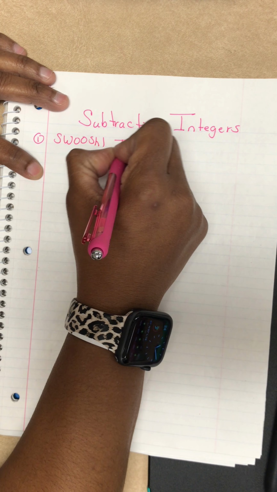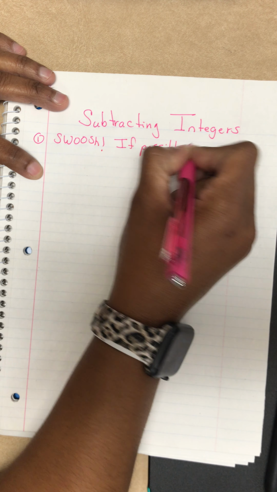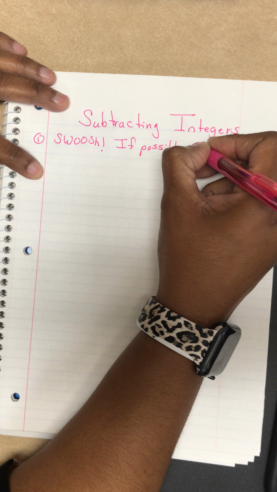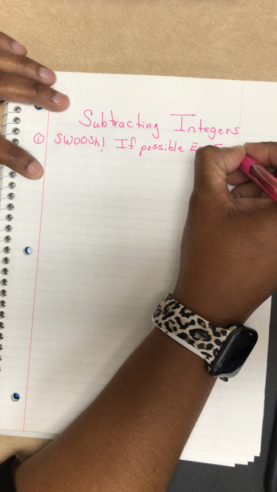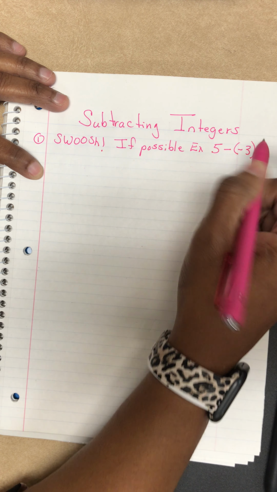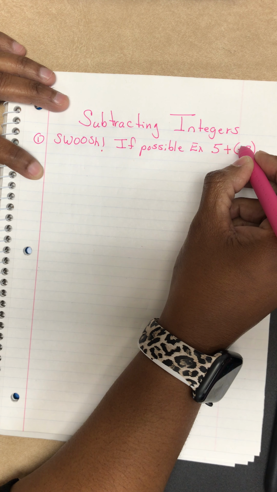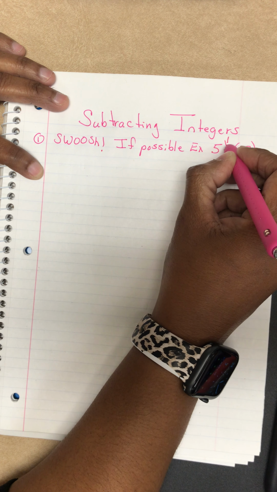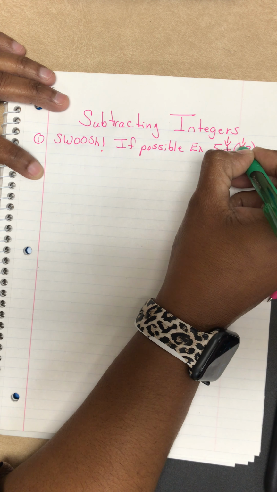If possible, for an example, 5 minus a negative 3, swoosh them together, because subtracting a negative actually makes these signs right here a positive.